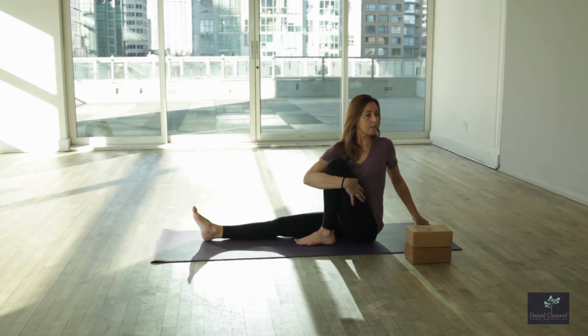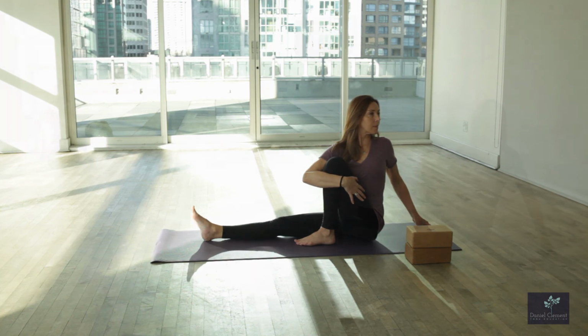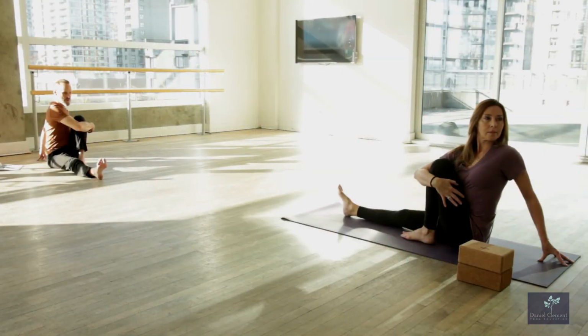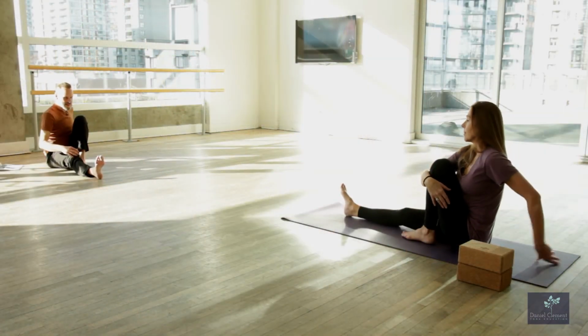Lead with the torso and let the gaze come afterwards. A couple more deep breaths. And as you exhale, turn again to face forward. You can release that knee.